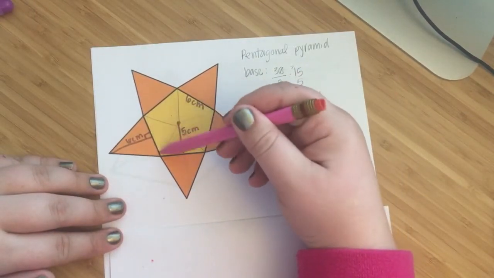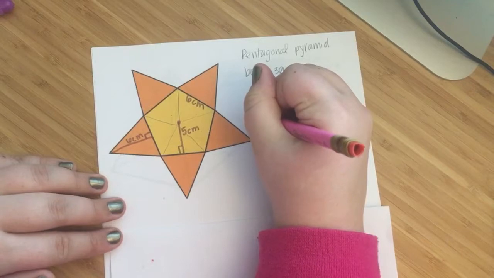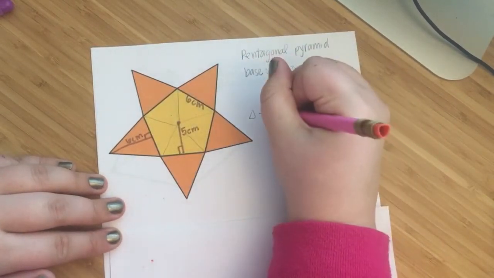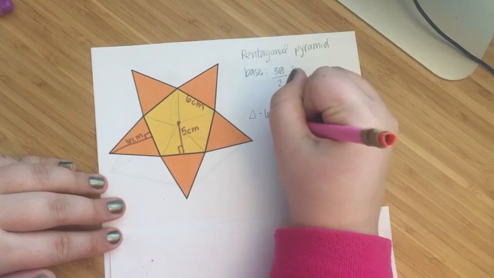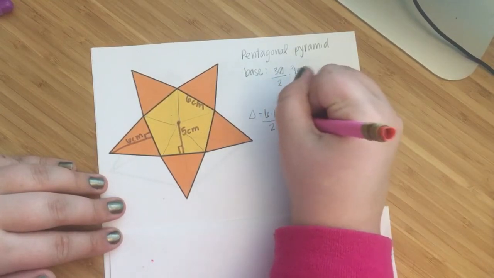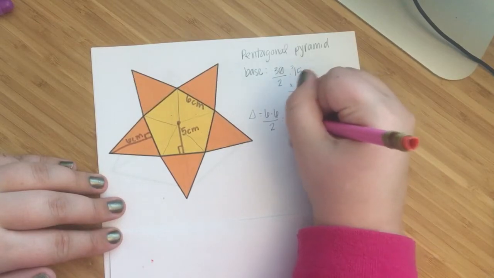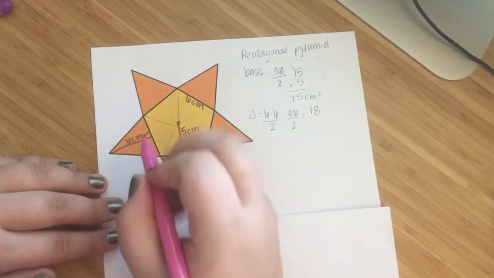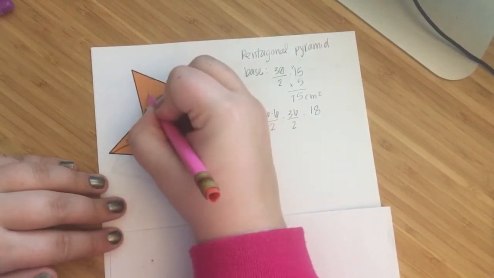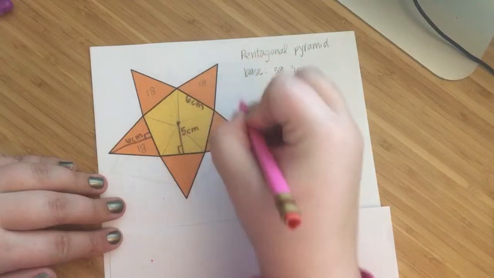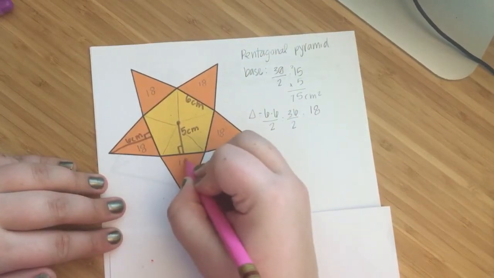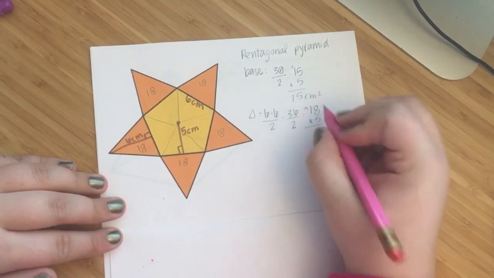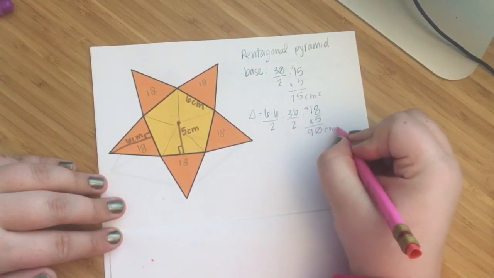They have a base length of 6 and a height of 6. Remember to find the area of a triangle, it's base times height divided by 2. So I would multiply 6 times 6 divided by 2, and that's 36 divided by 2, which is 18. I now need to multiply by 5 because it's 18 plus 18 plus 18 plus 18 plus 18, or I can multiply and do 18 times 5, and that's because I have 5 other triangles. When I multiply that out, I get 90 centimeters squared.